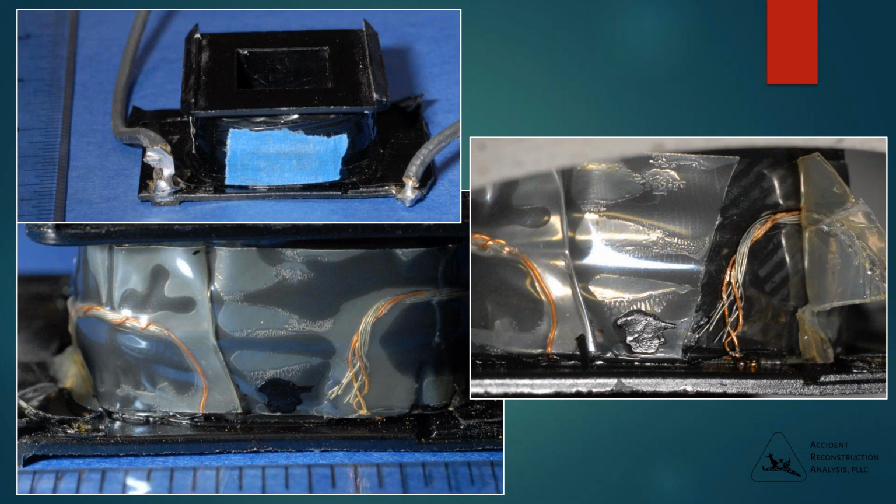The top left image is as it was in the CT scanner. None of those wires would actually be visible without disassembly of this component. So that's why we use the CT to identify the failure on this.